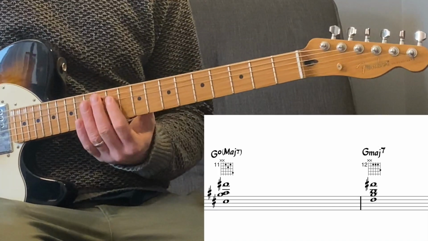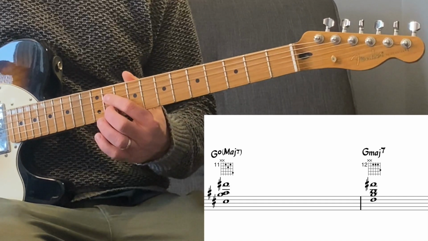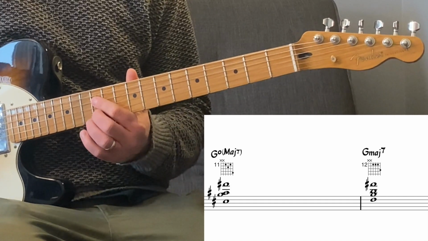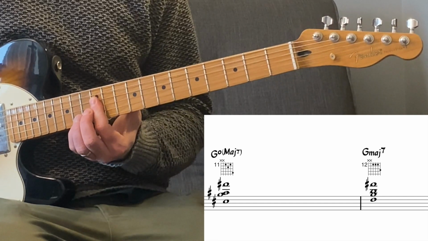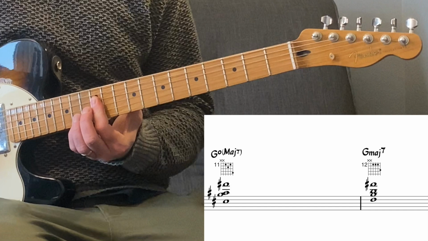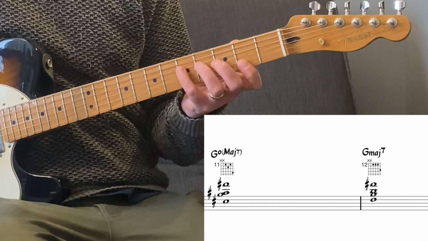Okay, now this last one that we talked about right here, this one we have to move the D flat and B flat up a half step. So now we go from this to this. That's also really pretty. Okay, so all four of these movements would be this.